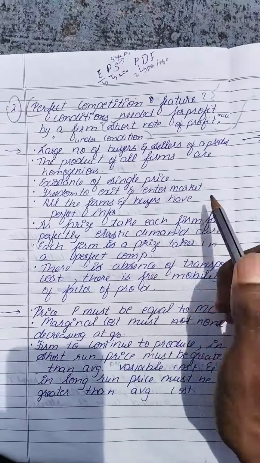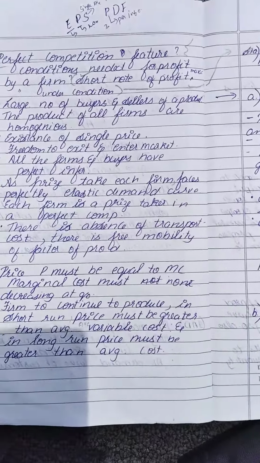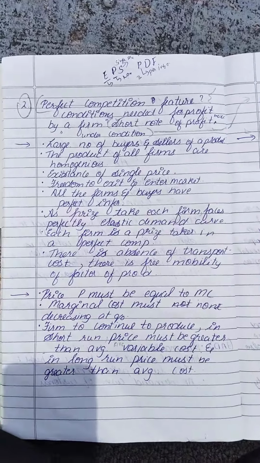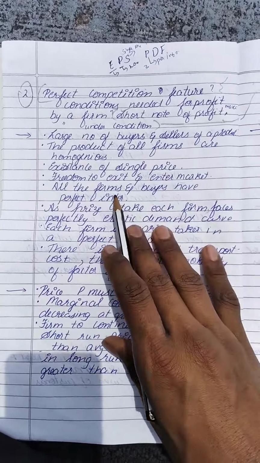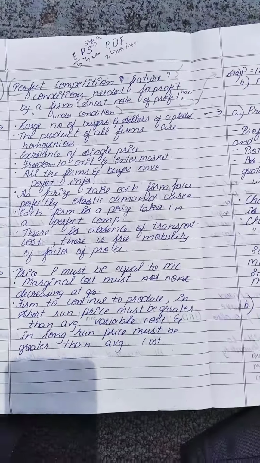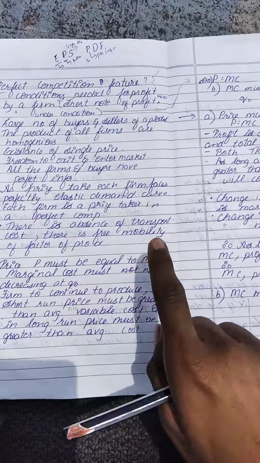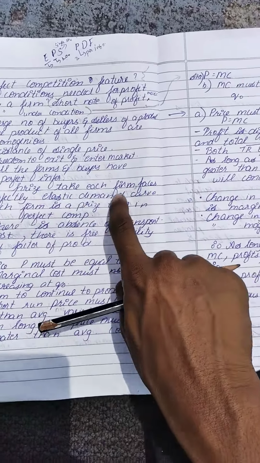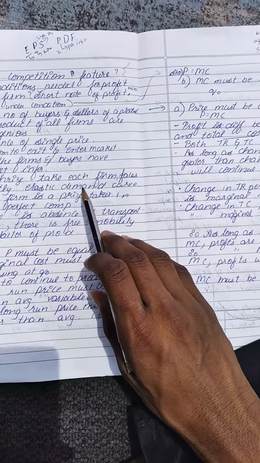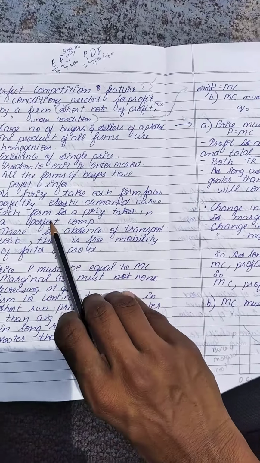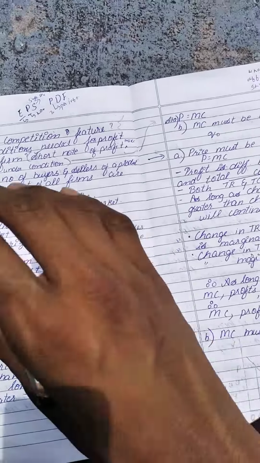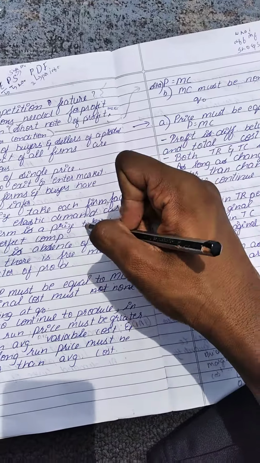Next one. All the firms and buyers have perfect information. As price takers, each firm faces a perfectly elastic demand. See, as each firm is a price taker, it faces a perfectly elastic demand curve. Each firm is a price taker in perfect competition. Every firm is basically a price taker in a perfect competition.